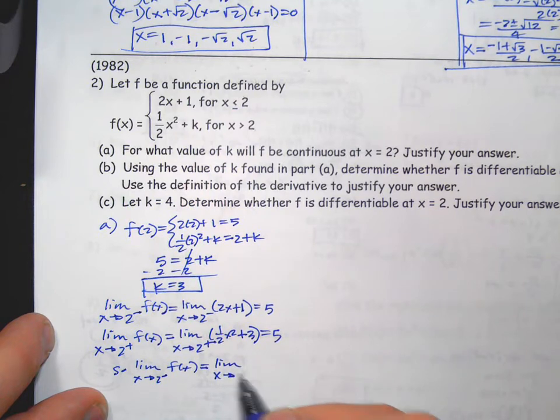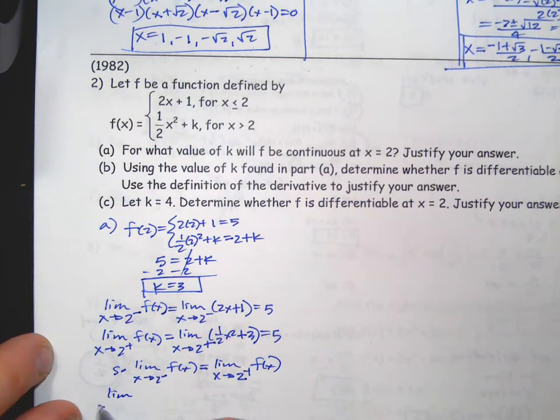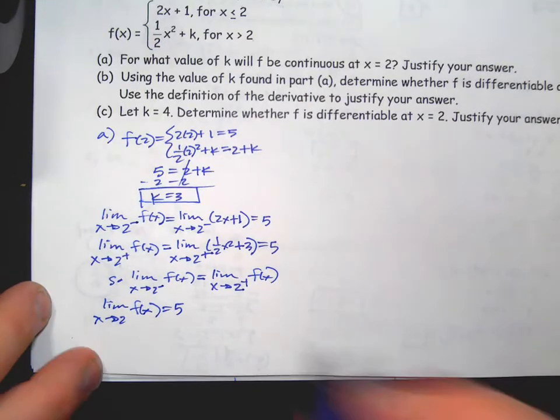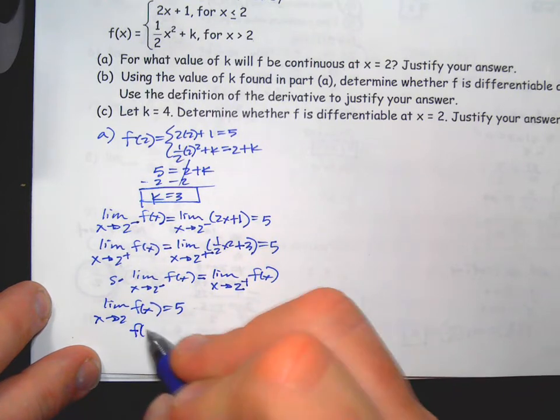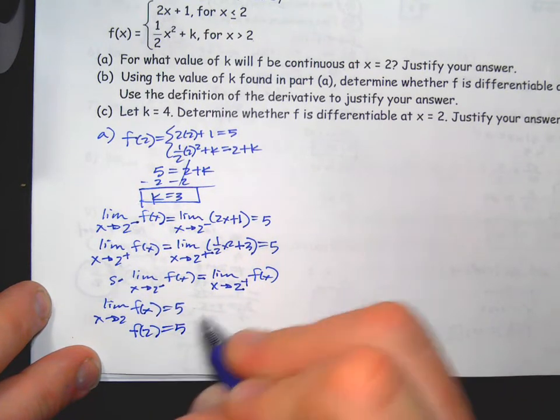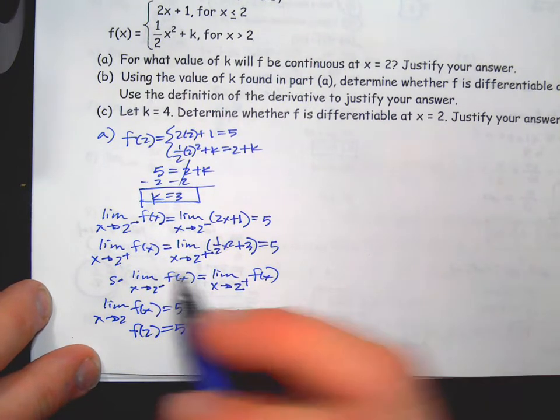And then I guess you would also throw in, because of that, that means that the limit as x approaches 2 of f of x has to equal 5, the two-sided limit. And we also know that the value of the function at 2 is going to equal 5. And so since these are equal, then it's continuous by the definition of continuity.